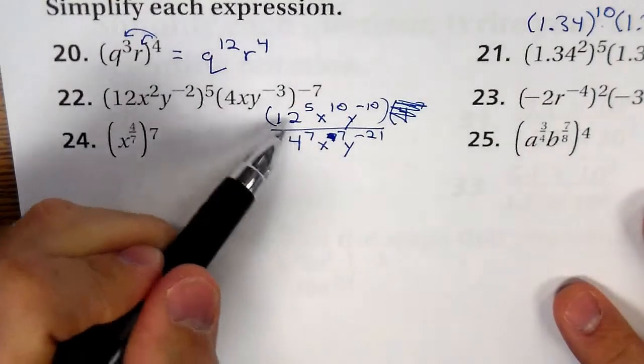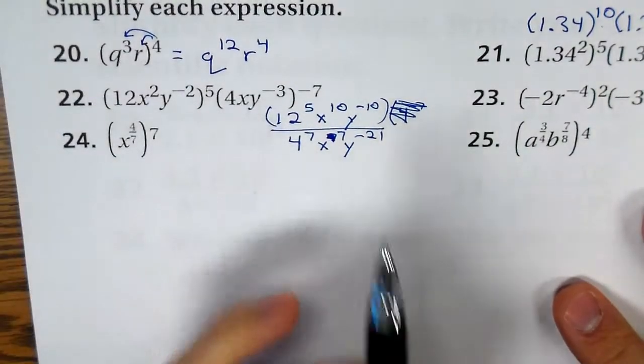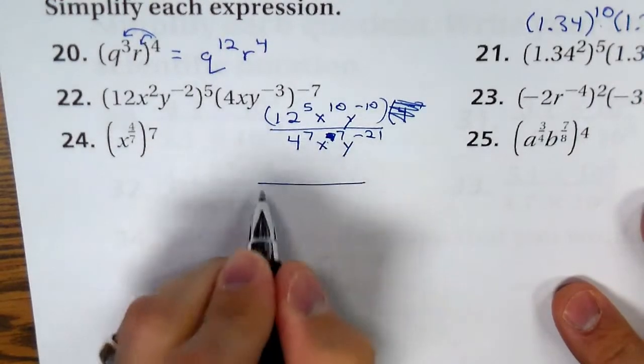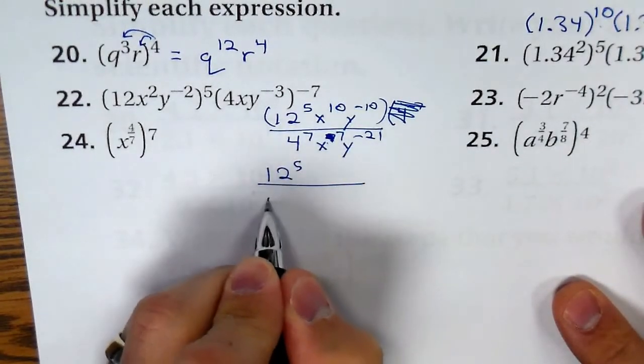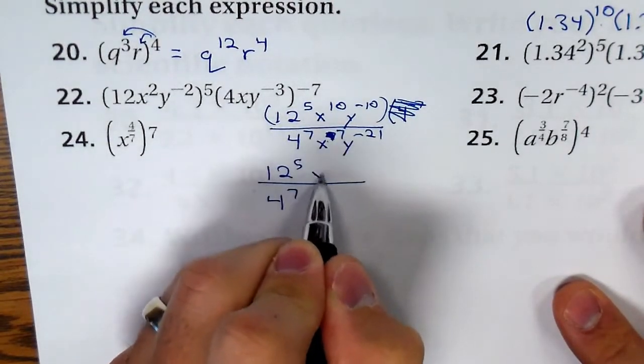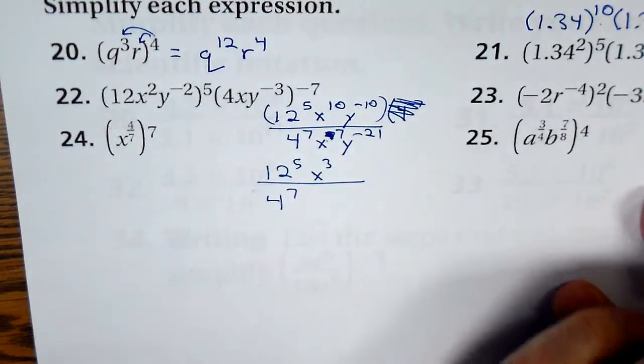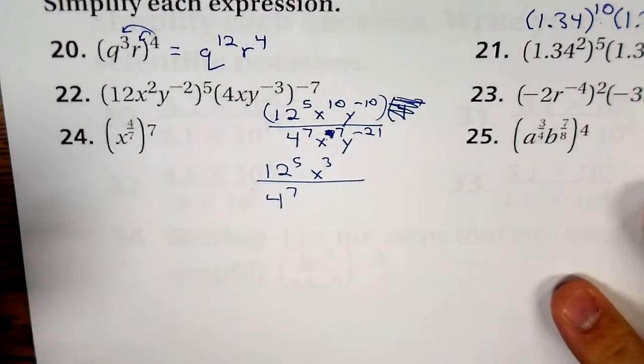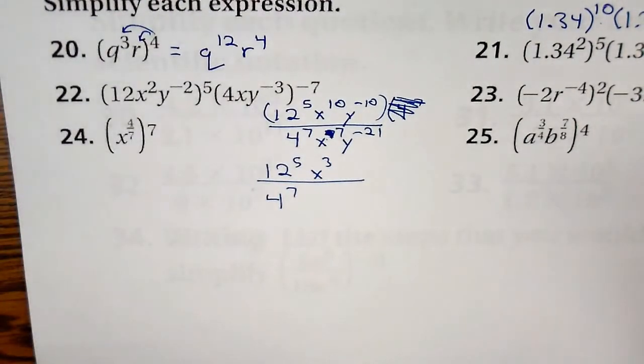Now I'll take care of the 12 to the 5th and the 4 to the 7th in a minute. But before I do that, let's simplify some of this. I have x to the 10th over x to the 7th. So that's going to end up with an x to the 3rd on top. When it's division, we can do subtraction. So 10 minus 7 gives us 3, so we put x to the 3rd. But another way to think of it as which one has more? The top has 3 more, so it'd be x to the 3rd.